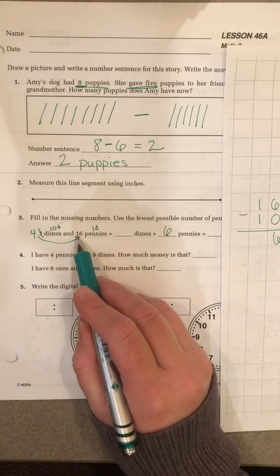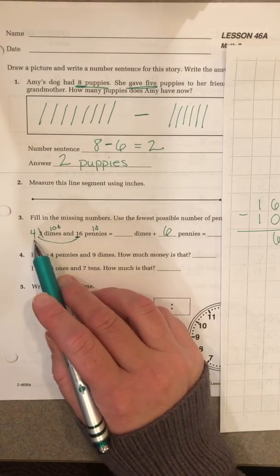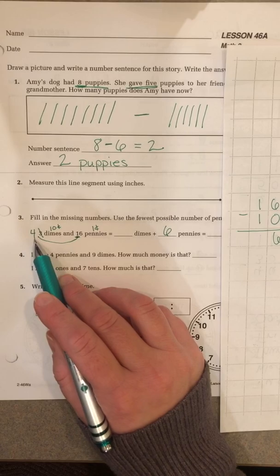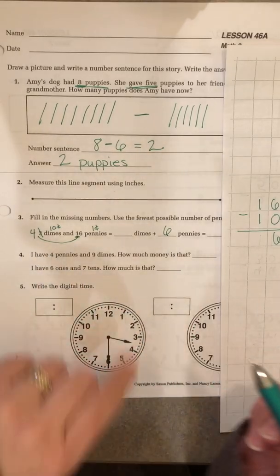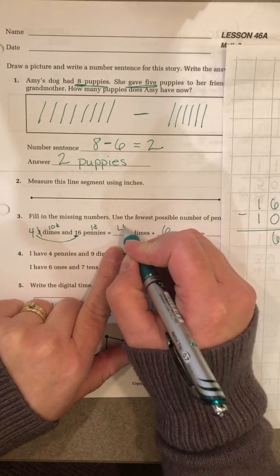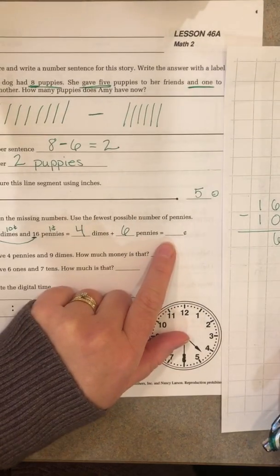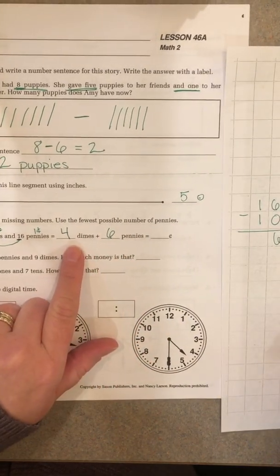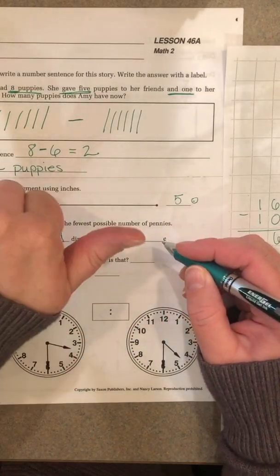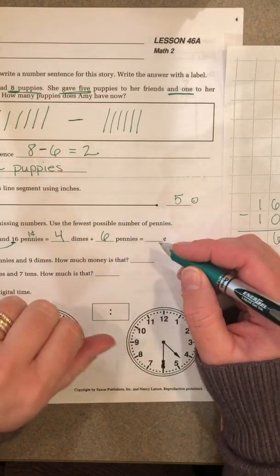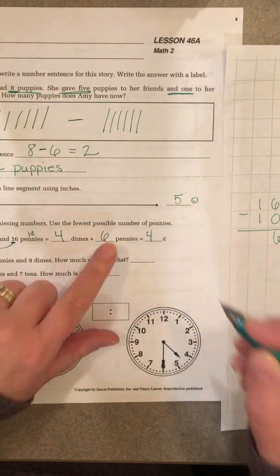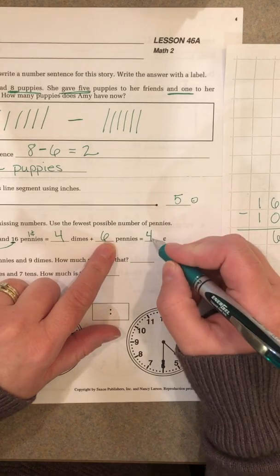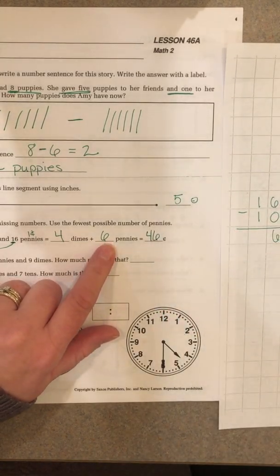So I took that 10 pennies and I traded it for 1 dime. And now I have 4 dimes. How much money is that? 4 dimes is 10, 20, 30, 40 cents. And 6 pennies is 6 more, so 46.